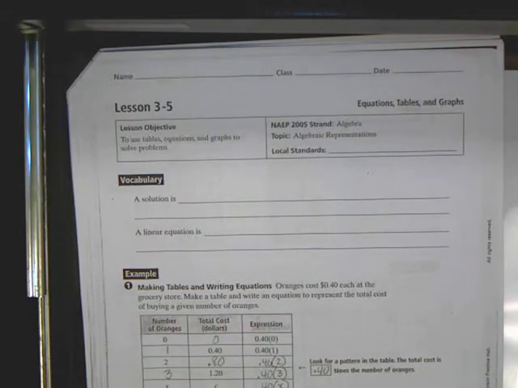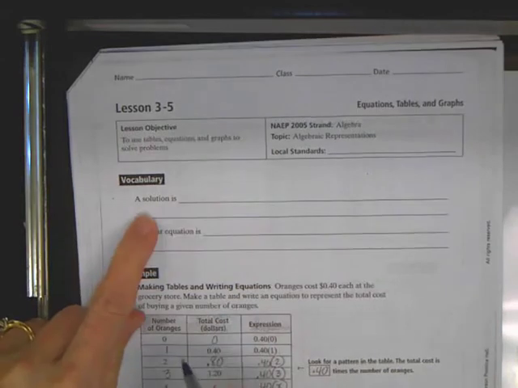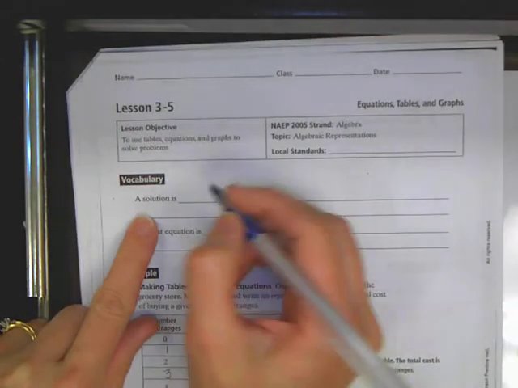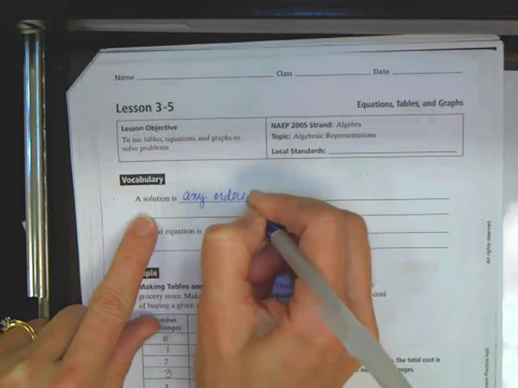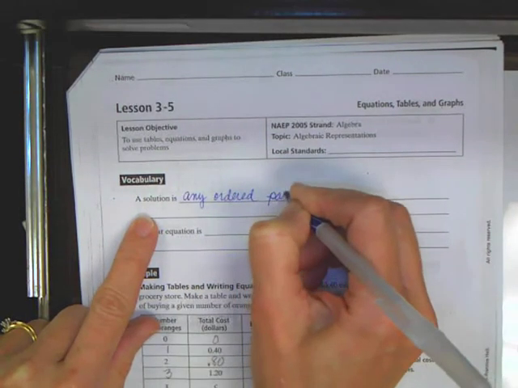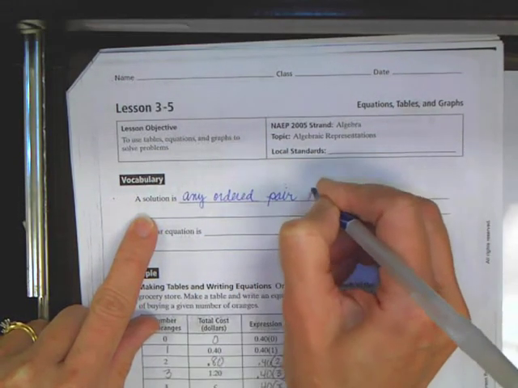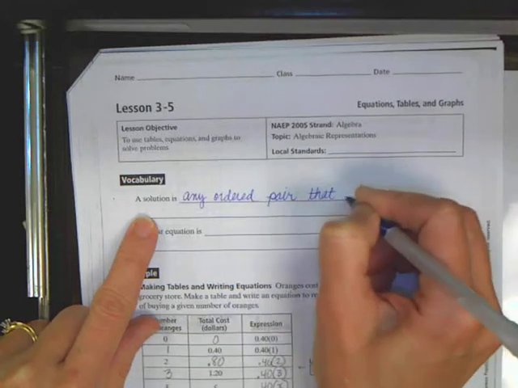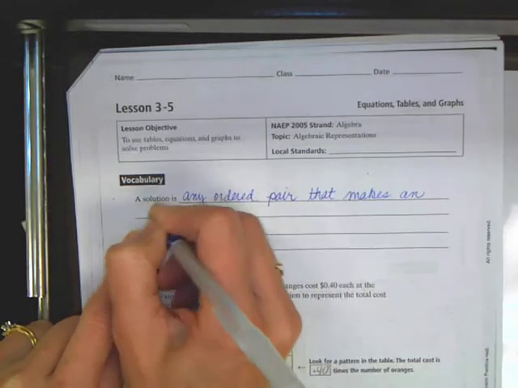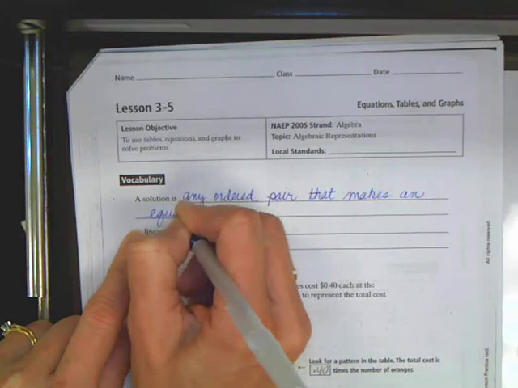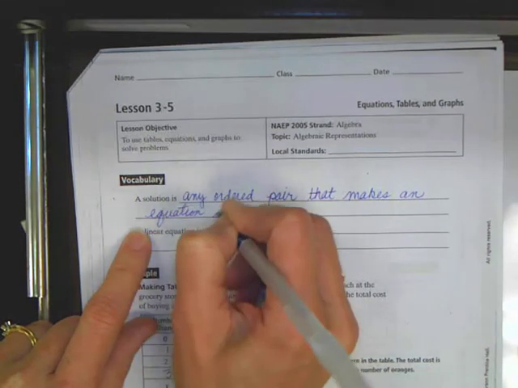Okay, we're going to use tables, equations, and graphs to solve problems. We have a couple of vocabulary words. The first one is solution. A solution is any ordered pair that makes an equation true.